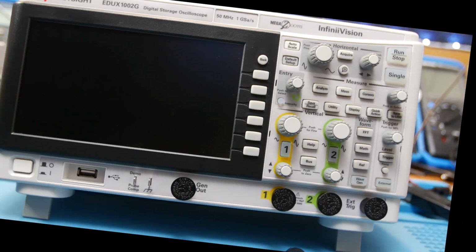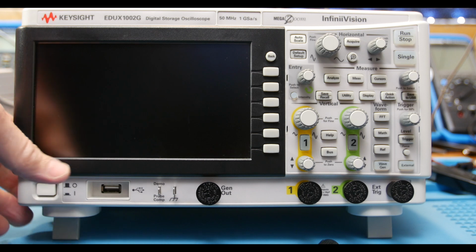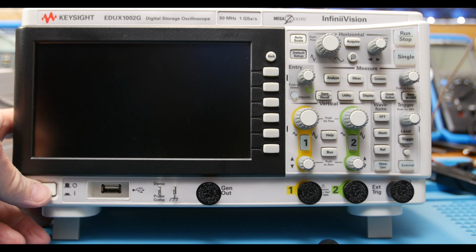Let's come over here. Alright, so here we are, and I'm going to power it up for the first time. I mean, it's a used scope, but it's the first time I've powered it up.